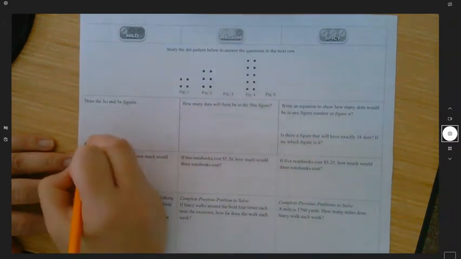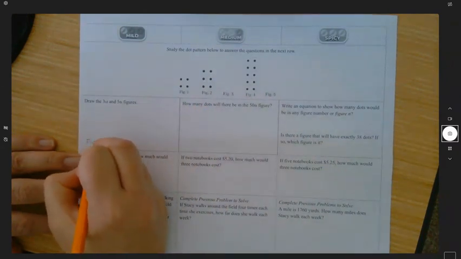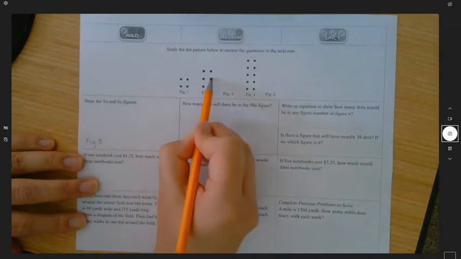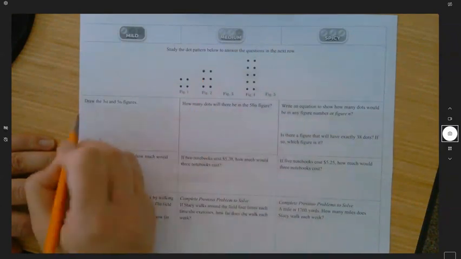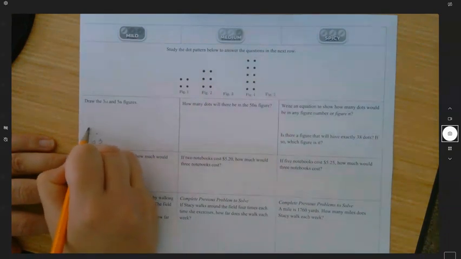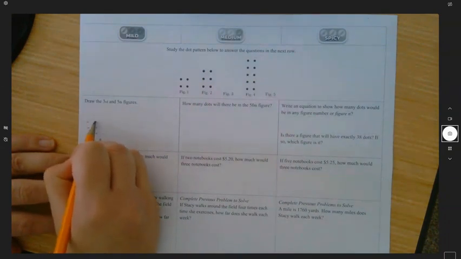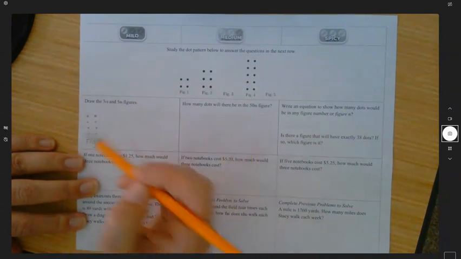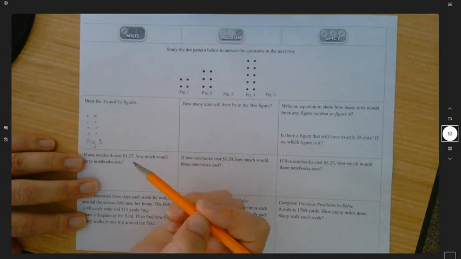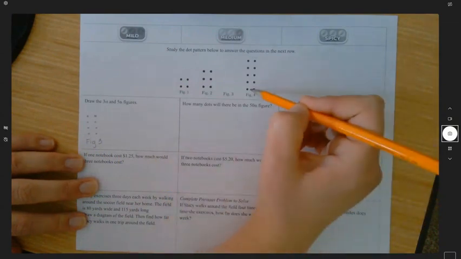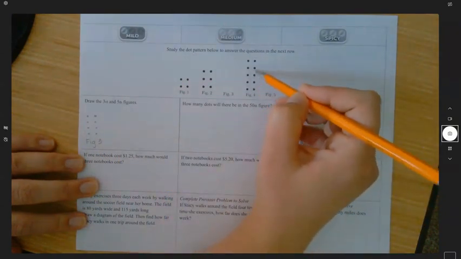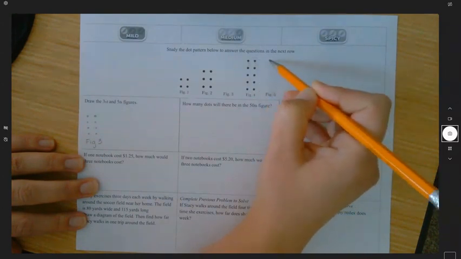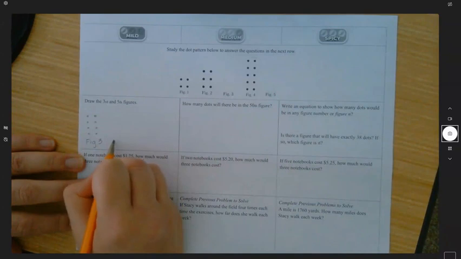So figure 3 is probably going to be figure 2 plus 2 more, which would be equivalent to 8 dots. And then if we look on, 1, 2, 3, 4 plus 1, and then figure 5 would be 4 plus 2 more.